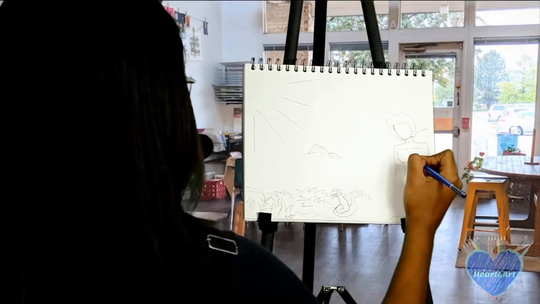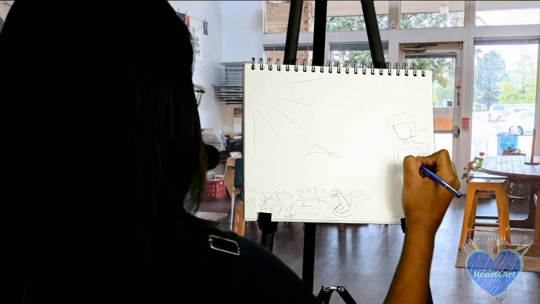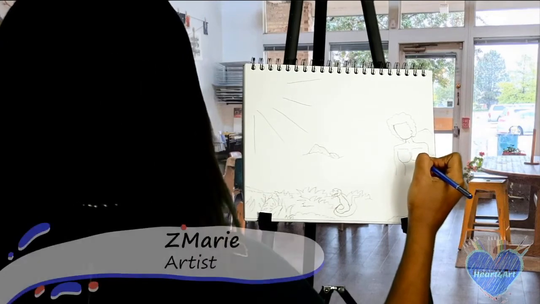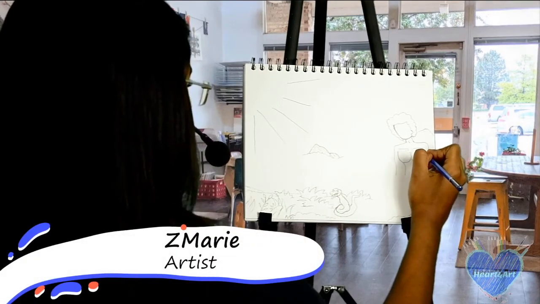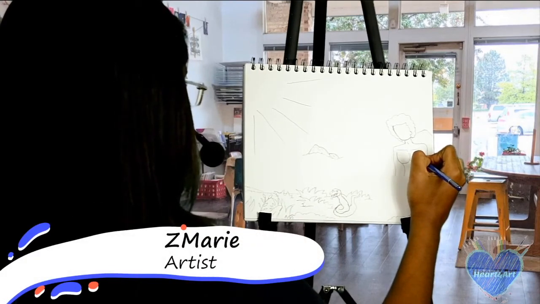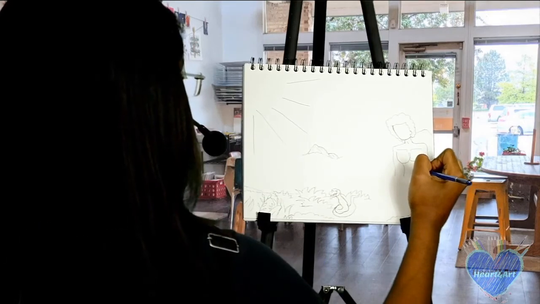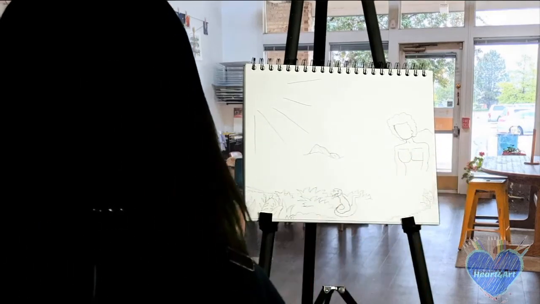Do an angle there. I'm going to make it connect to his arm a little bit right here. Okay.